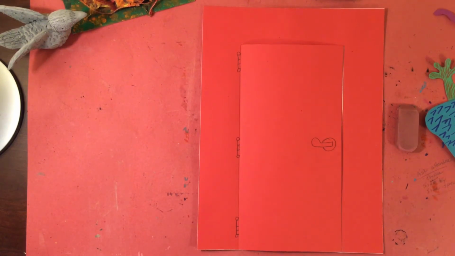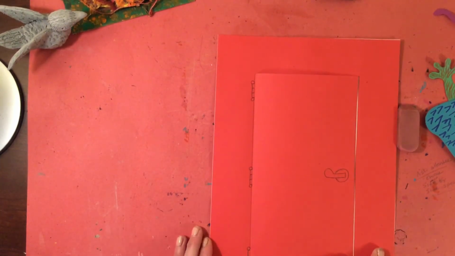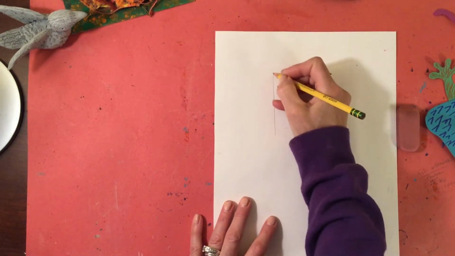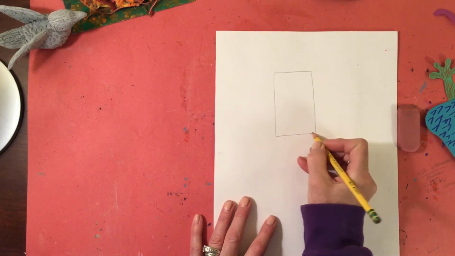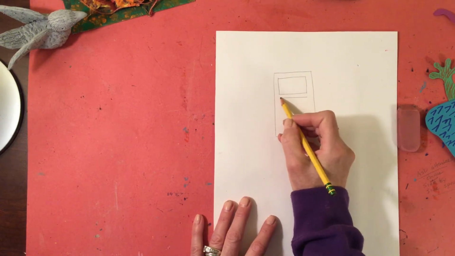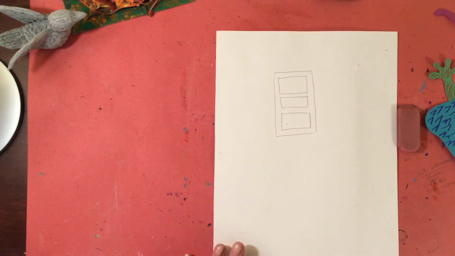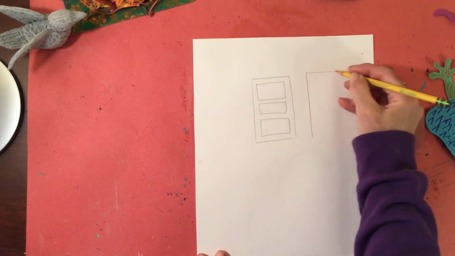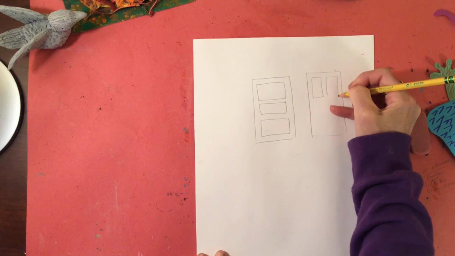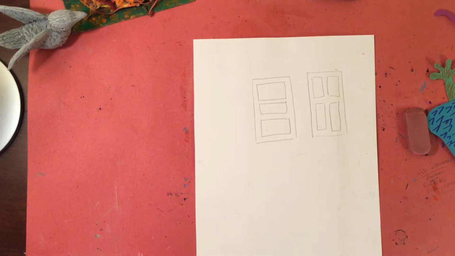And then the next thing we're going to do is jazz it up a little bit. Sometimes what I like to do is think about some different door designs. Just on the back here, you don't have to do this, but I'm going to show you. You can do rectangles to jazz up the door like that. You could also do it this way. Maybe your closet door is more like that, okay?